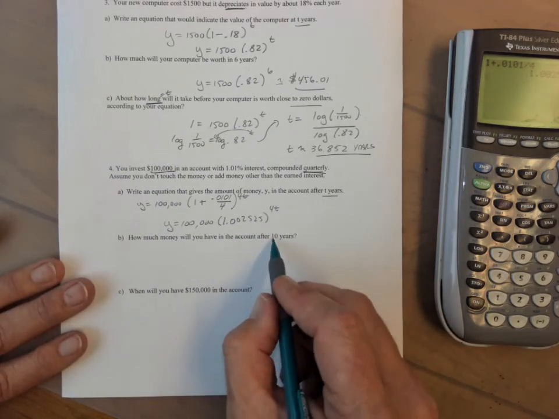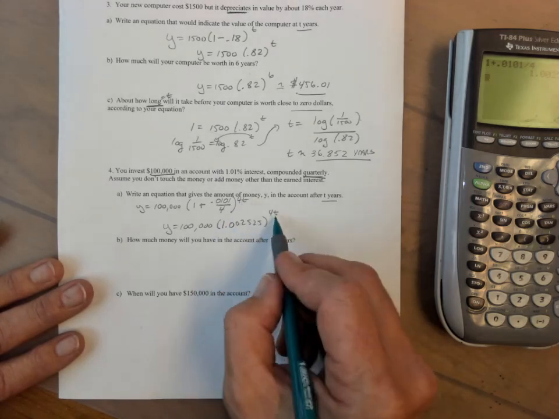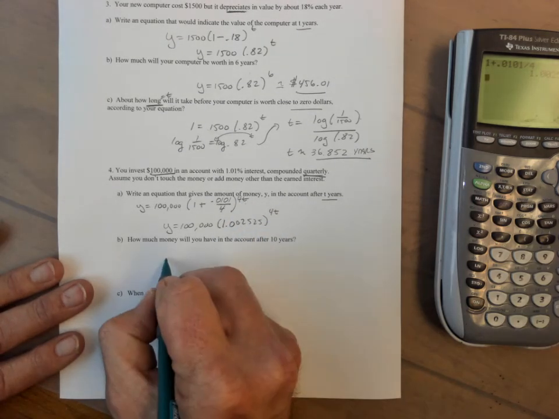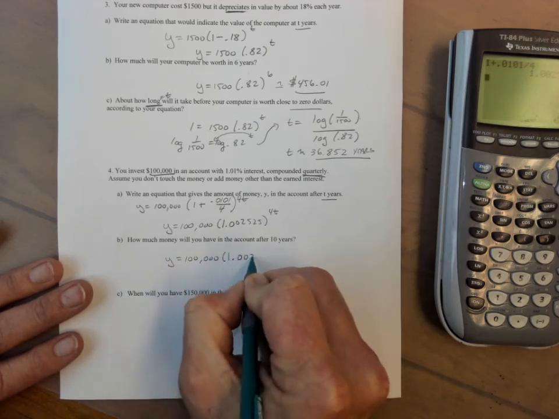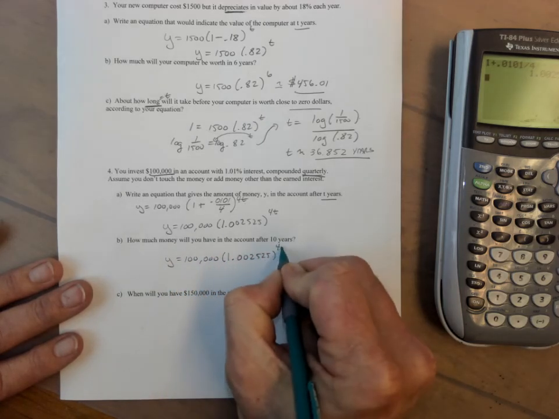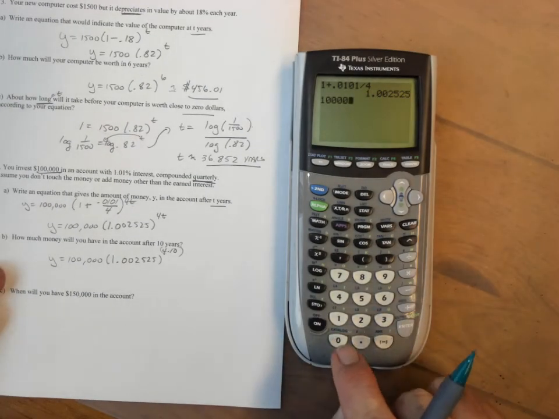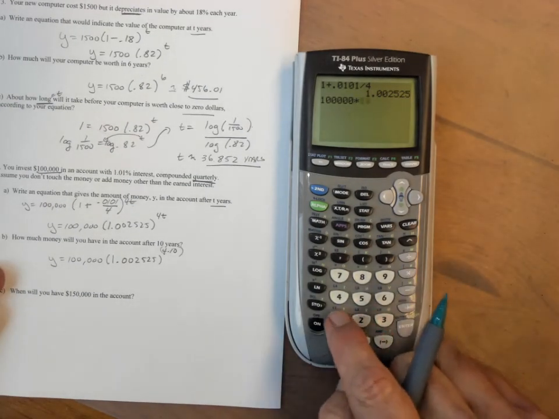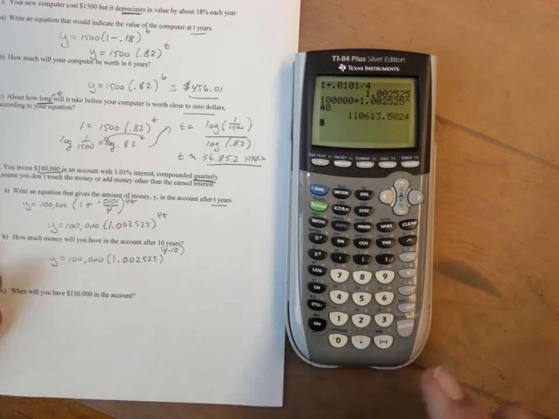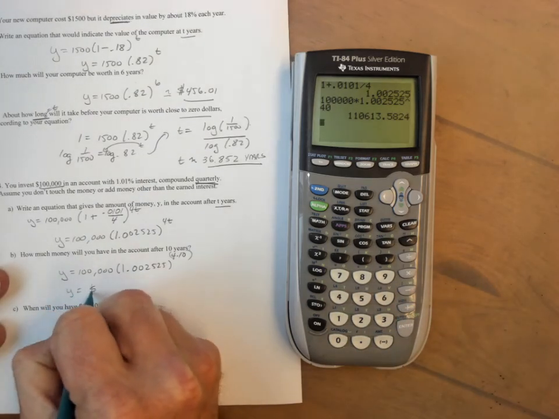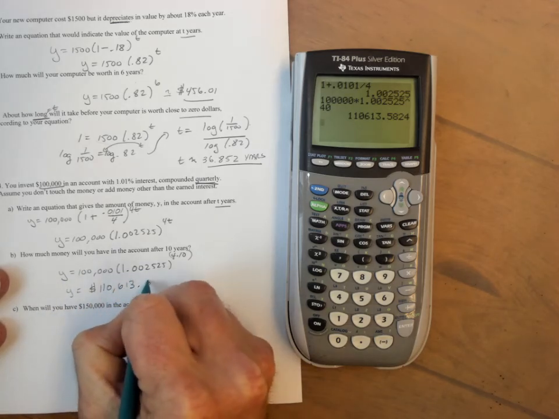It wants to know how much after 10 years. If I plug in 10 for t, we're going to get 40 because we'd have 40 quarters. But remember, t is in years. So 1.002525 to the 4 times 10. Going back here, 100,000 times 1.002525 raised to the 40th. And at that point we have $110,613.58.